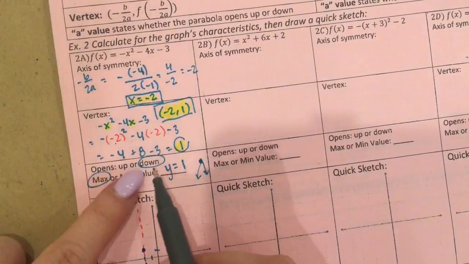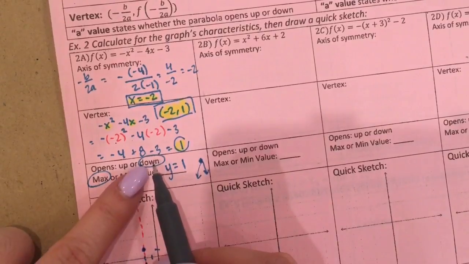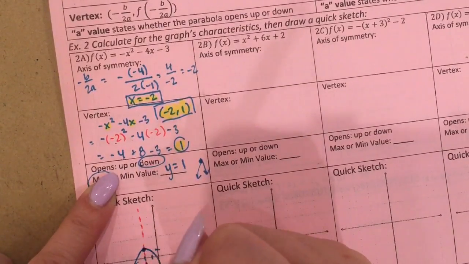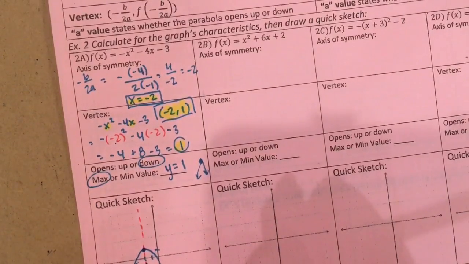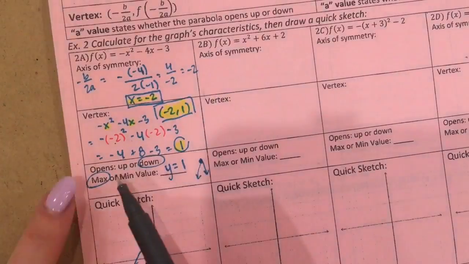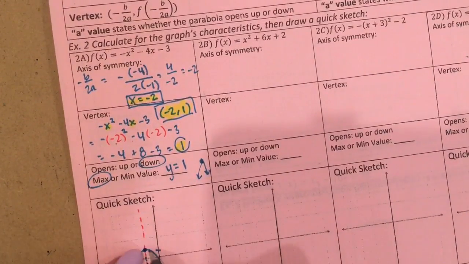All right, and then it says that it should be opening down. So from here, let's just make it open down. There's a rough sketch of my parabola for this equation. And just to check, maximum value, y equals 1, that looks about right.